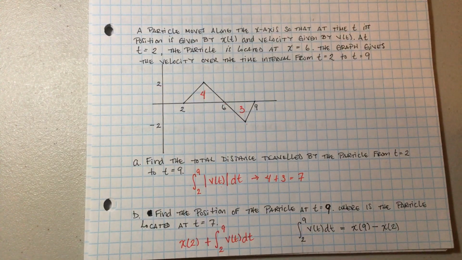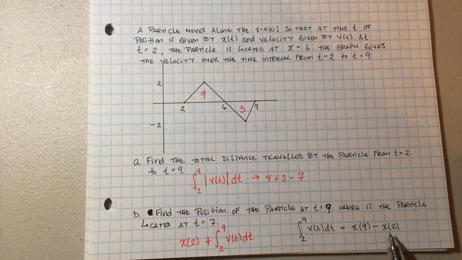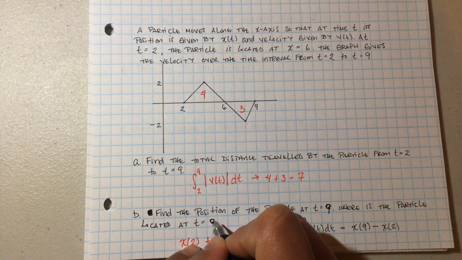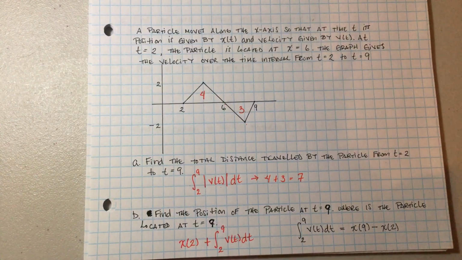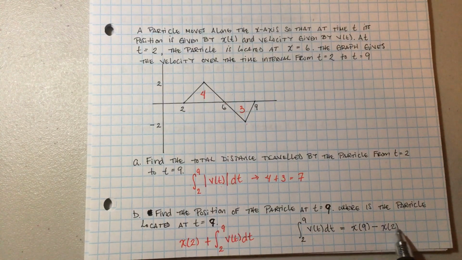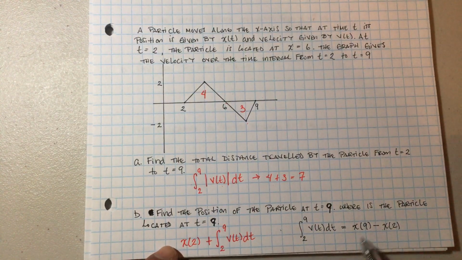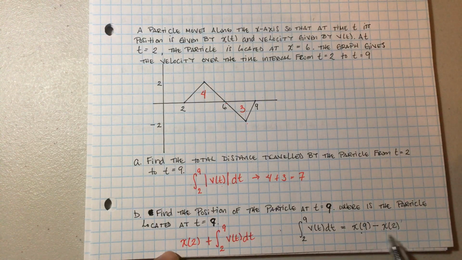Now I'm going to rearrange this in order to solve for the position at 9. I brought this one to the left, and I got x of 2 plus the integral, which is going to give me the position at t equals 9. You see how I did that? I'm taking this one, moving it to the left, and it becomes positive.